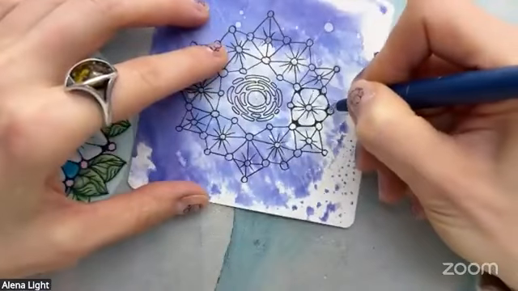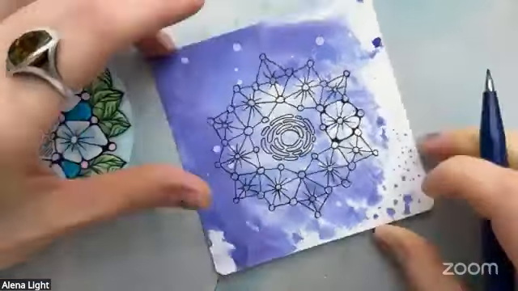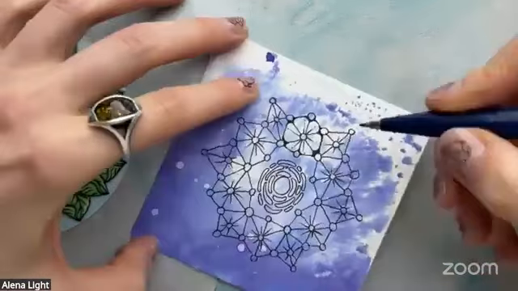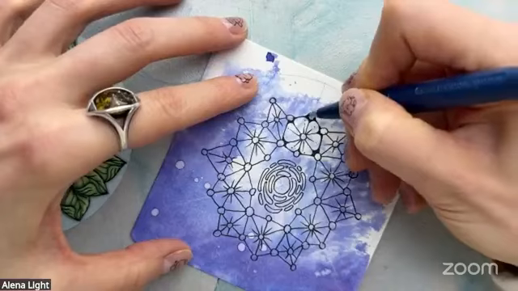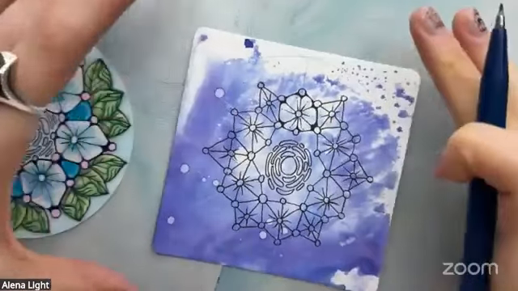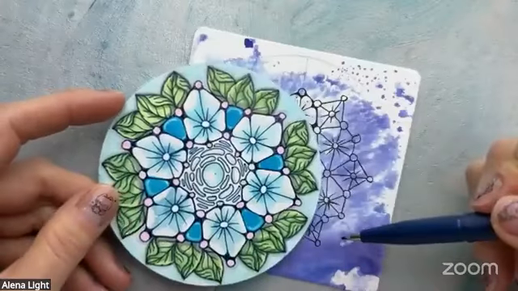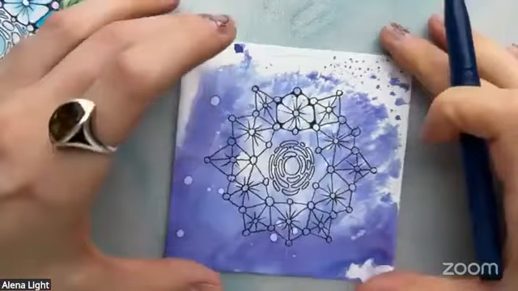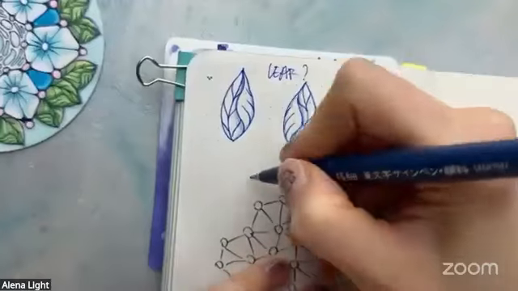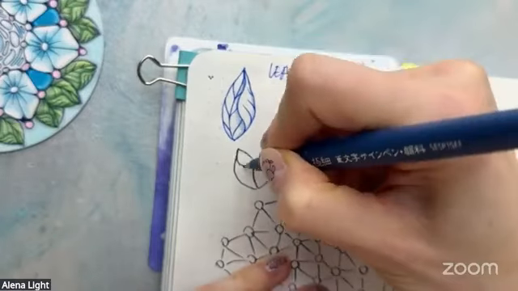And sometimes I add dots at the end of these lines. And this is the finished flower. Later I will smooth out all these parts. But for now, I'd love to move to these leaves. Okay. Let me try how it will look like.